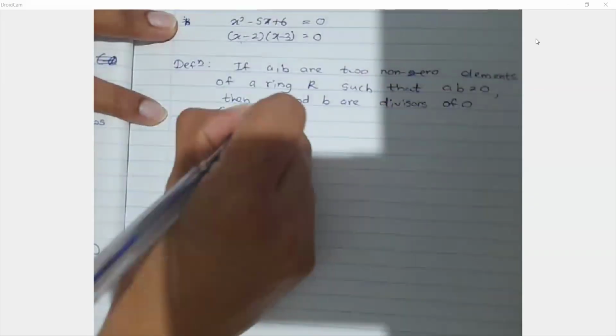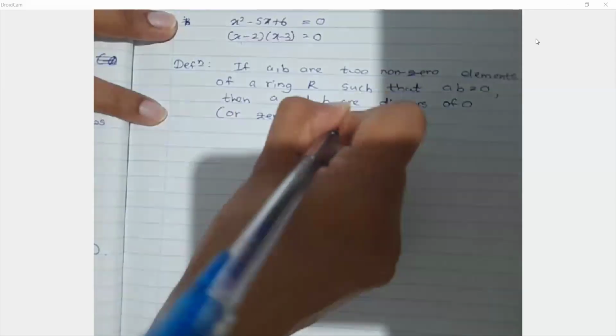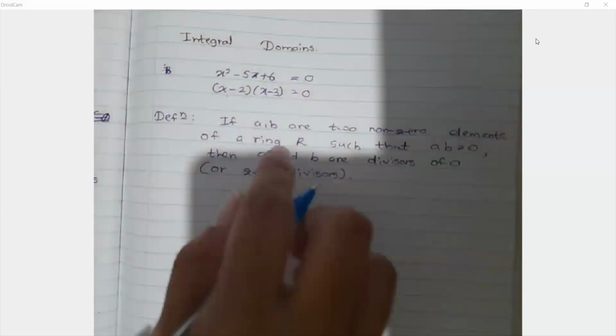Or we simply say zero divisors. Now, if you compare it to this example, over here it says you are taking two non-zero elements, but the product ends up being zero. If that is the case, A and B are divisors of zero, or in other words, zero divisors.